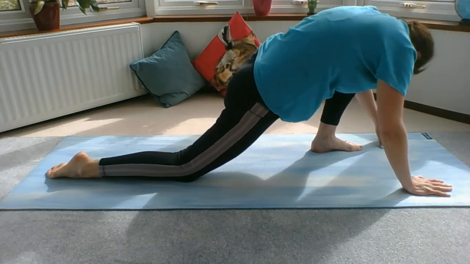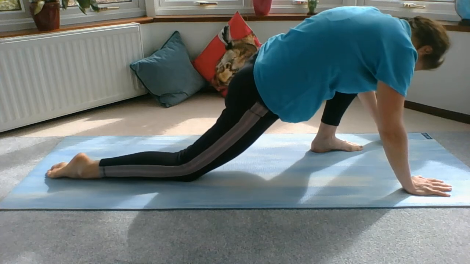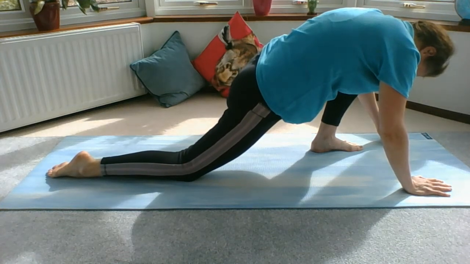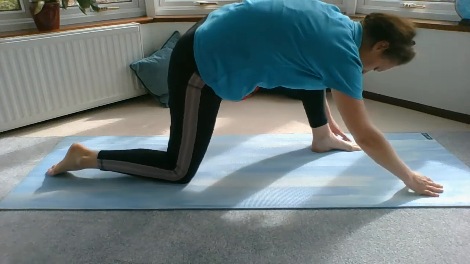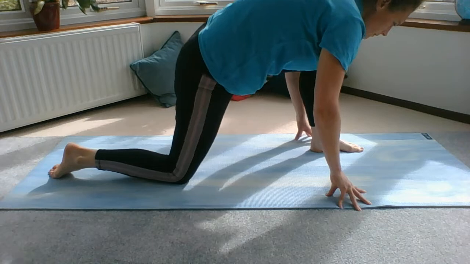Let's enjoy it. If we enjoy it and we feel the benefits, we're more likely to do it more often in our daily practice. So, that's it. Feels good. And then you might want to rock, just find more strength and stretch.